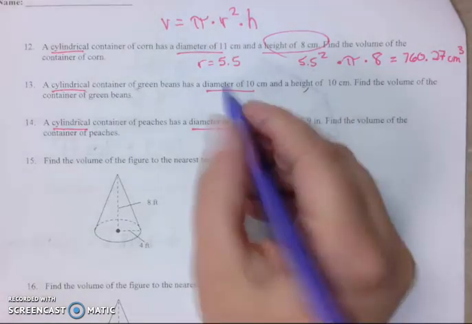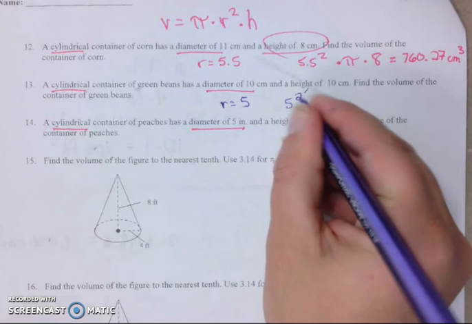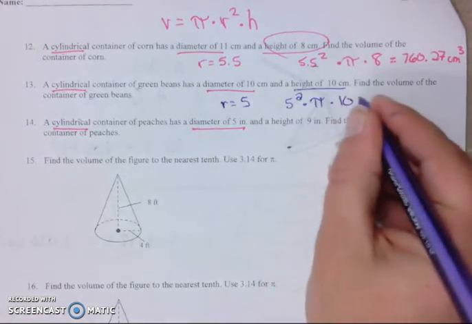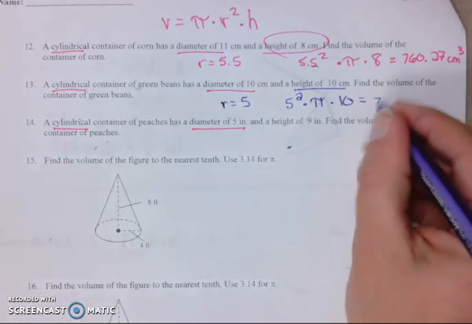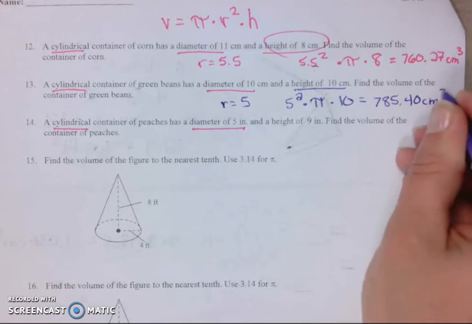Okay, this one, diameter is 10, so that means my radius is 5. So you can take 5 squared, then times pi, then times the height of 10. And you're going to get 785.40 centimeters cubed.